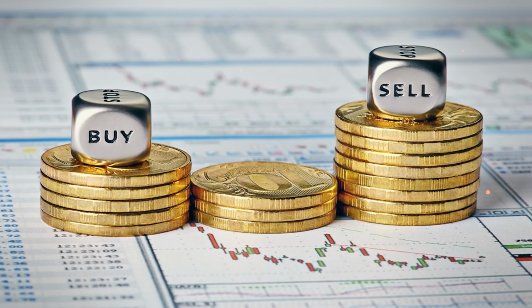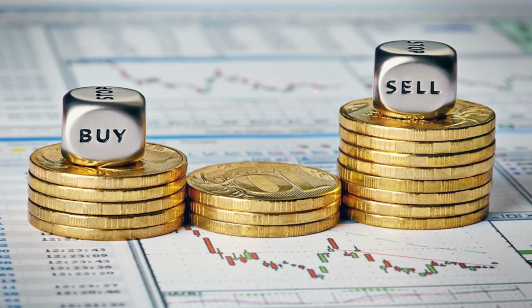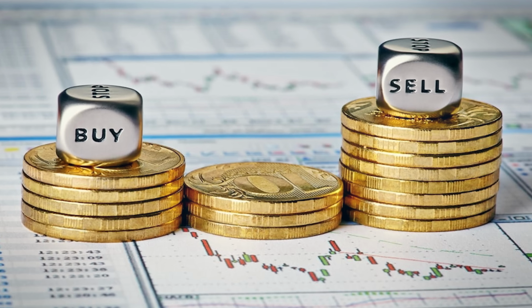Now, taken together, these metrics can help you anticipate market tops and bottoms. And since we all want to buy at the bottom and sell at the top, these are very useful metrics to have handy. Okay, on to the next indicator.